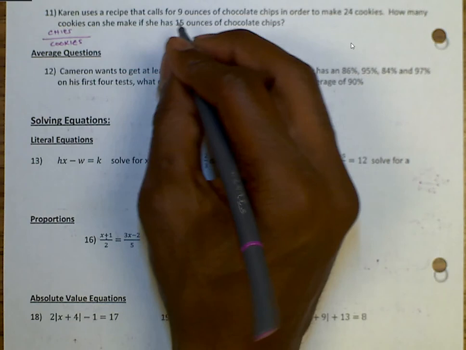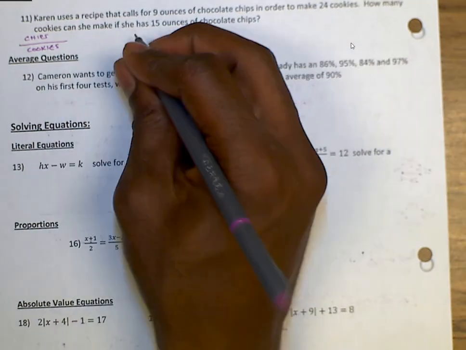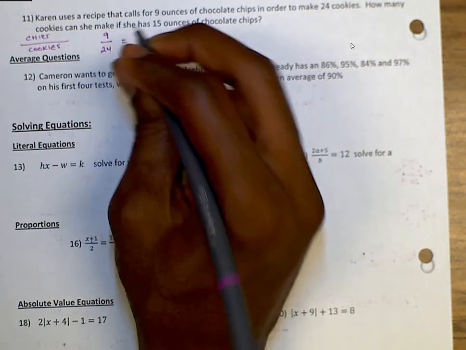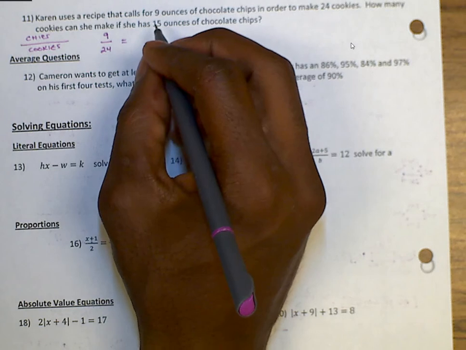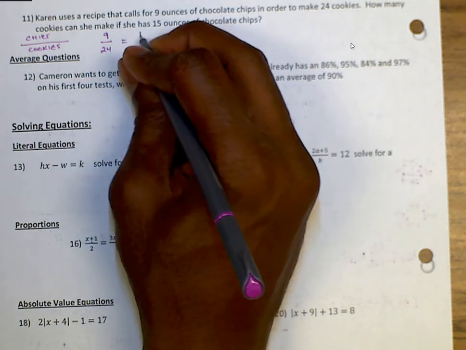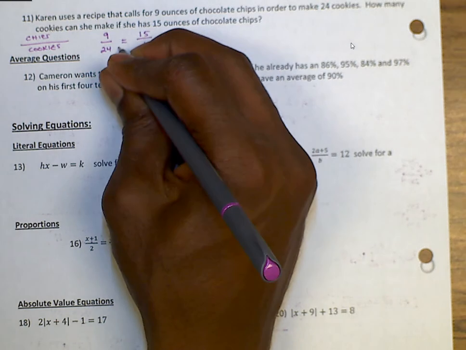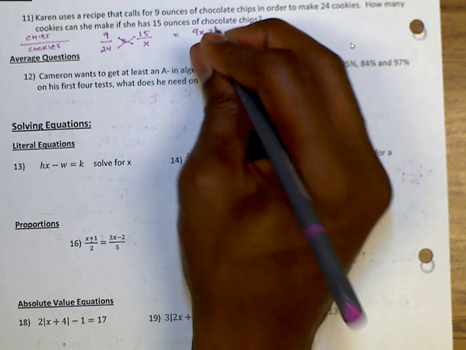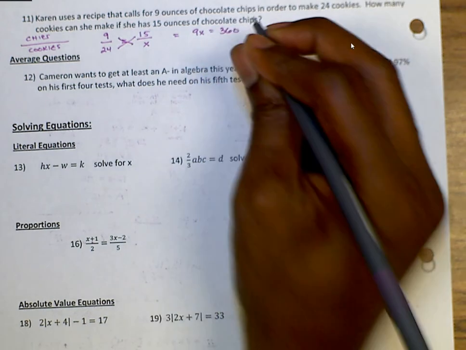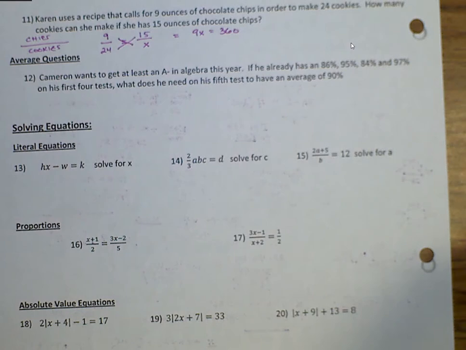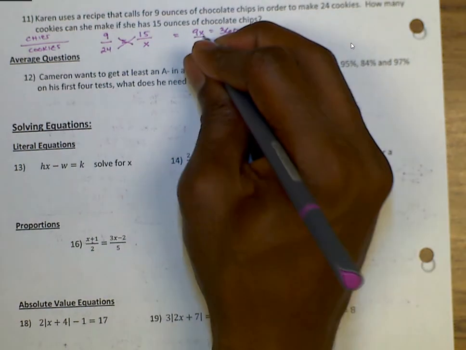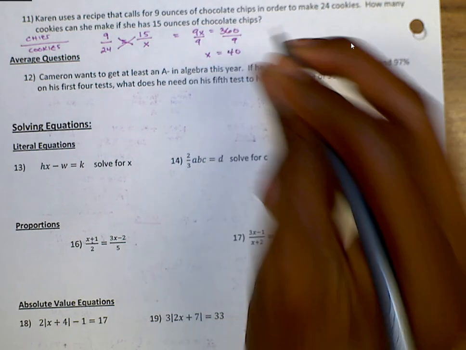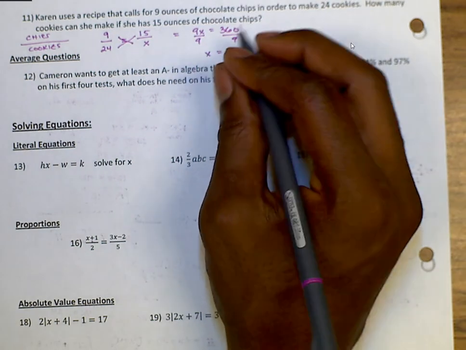So it calls for 9 ounces of chocolate chips in order to make 24 cookies. 9 over 24. And in our proportion, how many cookies can she make if she has 15 ounces of chocolate chips? So 15 over x. Again, we'll cross multiply here. 9x equals 360. Divide by 9, and x will equal 40. So how many cookies could she make? She could make 40 cookies.